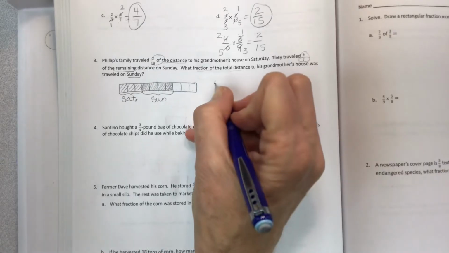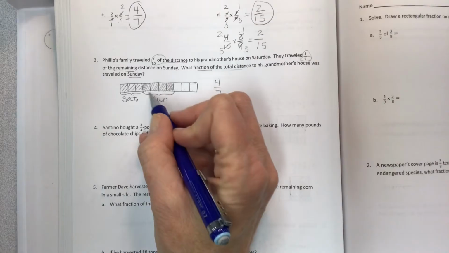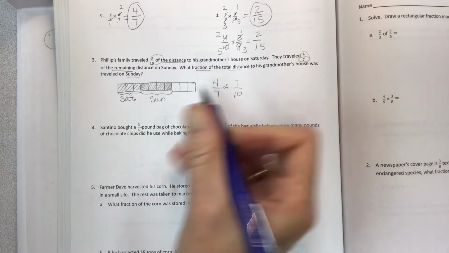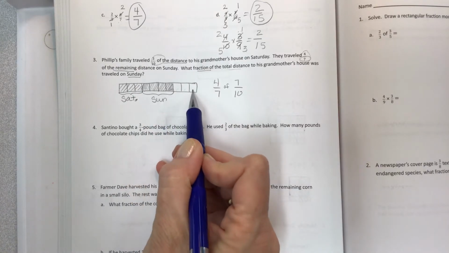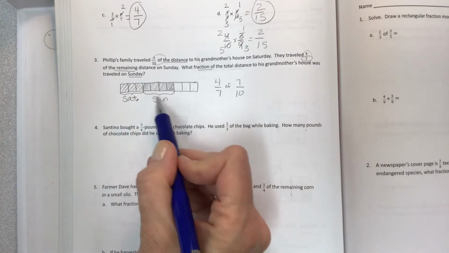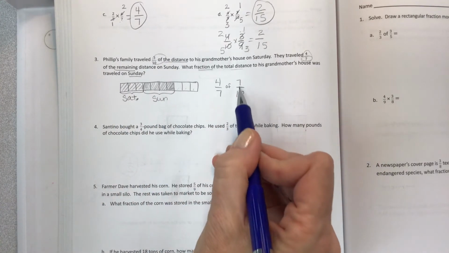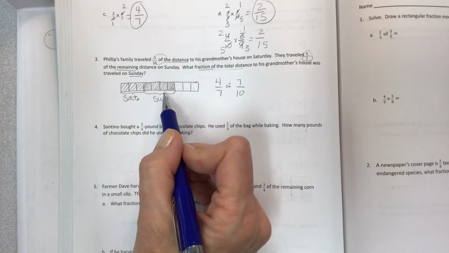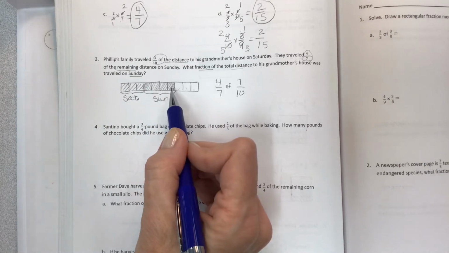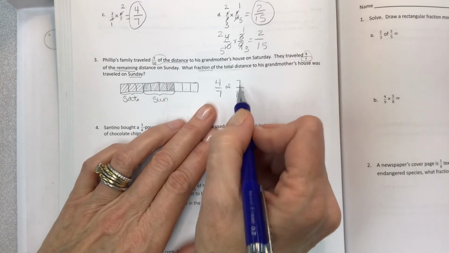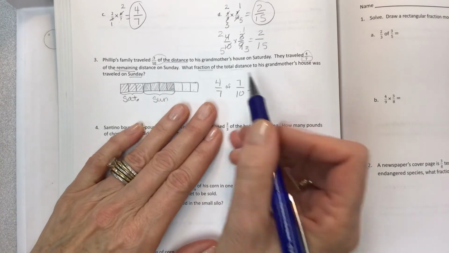And so then you're going to take the 4/7 that they traveled of the remaining distance. And so what is the remaining distance? 7/10. Okay, 1, 2, 3, 4, 5, 6, 7. 7 out of 10, and they traveled 4. So 4/7 of 7/10. That's where you get that. You can look at the fraction and see on that tape diagram that it's 4 pieces, okay?